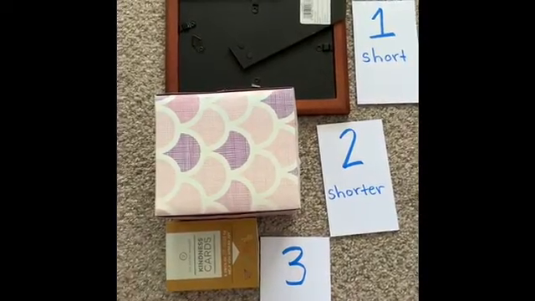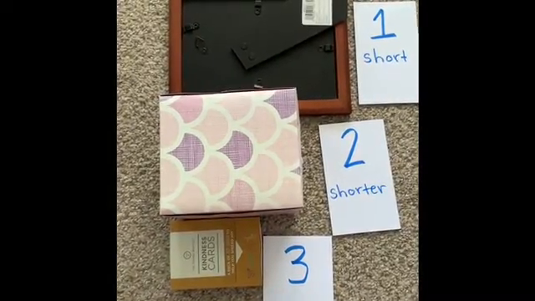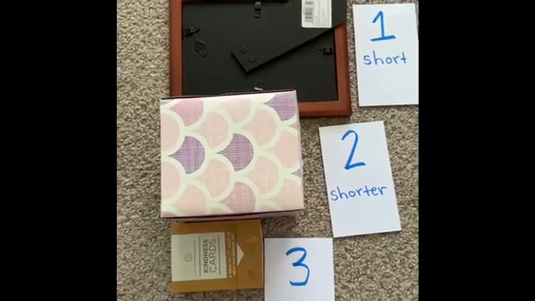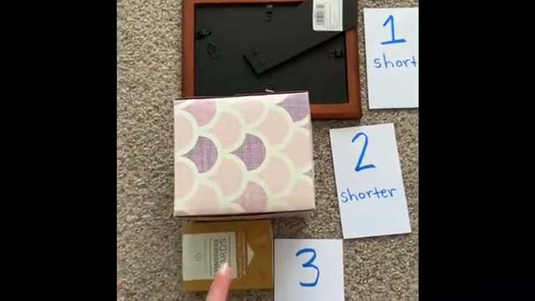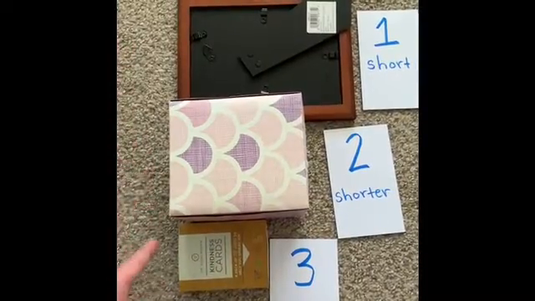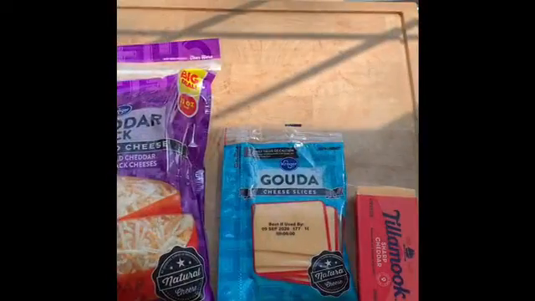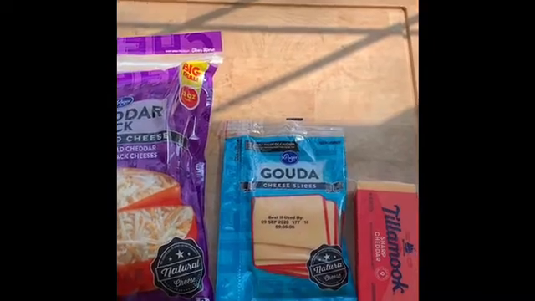So the picture frame is longer than the Kleenex box. The Kleenex box is longer than the kindness cards. So it goes 1, 2, 3. I made sure all their ends are lined up. Taking our measurement to the kitchen.